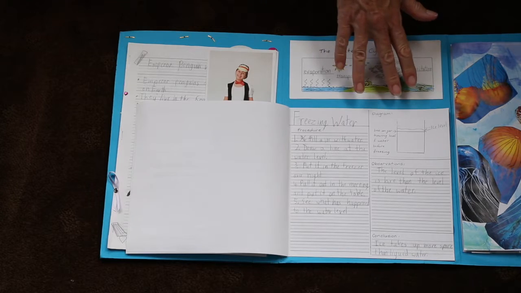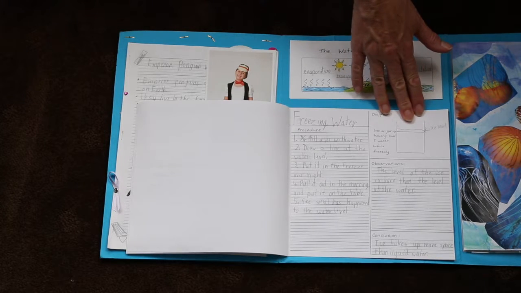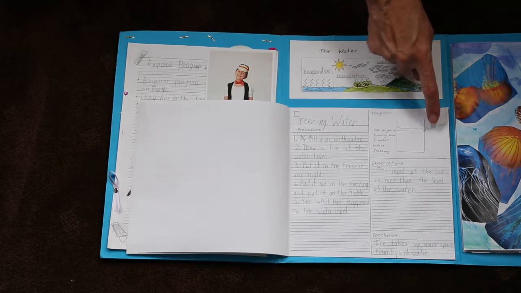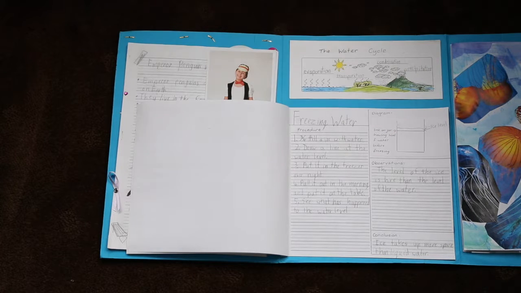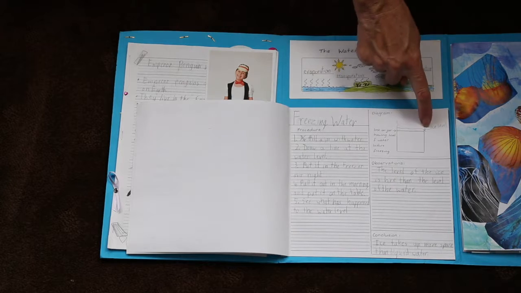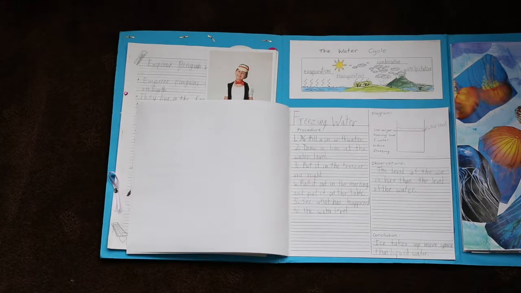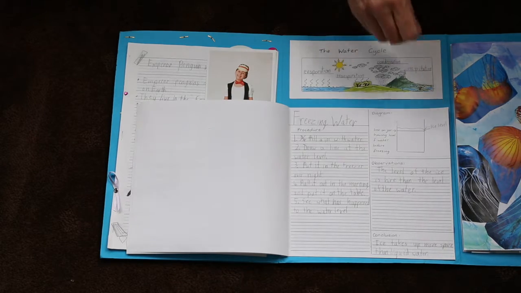Then I wanted her to observe how water expands as it freezes. So we put a container with a mark, a line on the jar, and put that in the freezer. And we could see that once it was frozen, the level of the ice was higher than the water level was when we put it in.